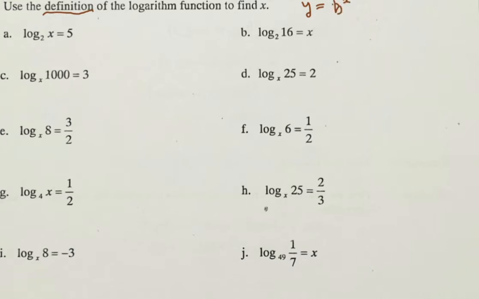x is the input, y is the output. If you exchange input and output, you write log y base b is equal to x. Here y is input, x is output. So that means if you see a log equation, you change it to an exponential function and compute.